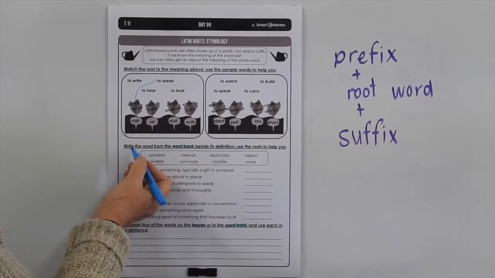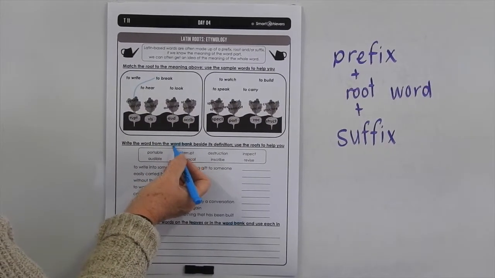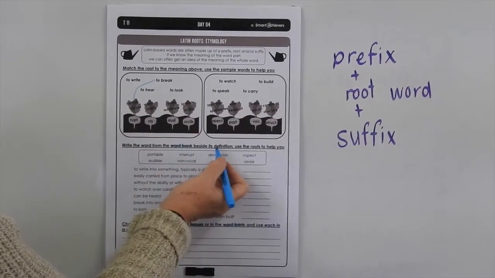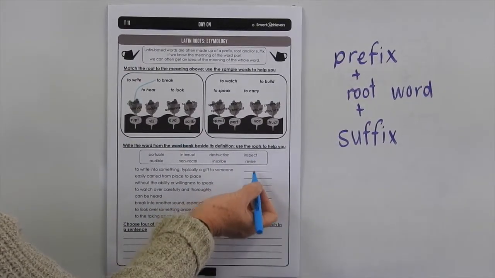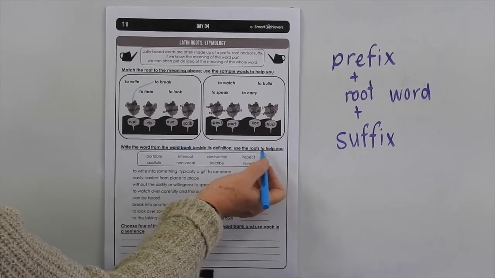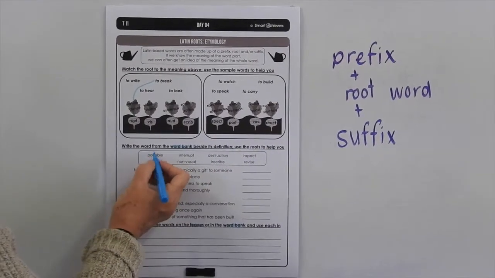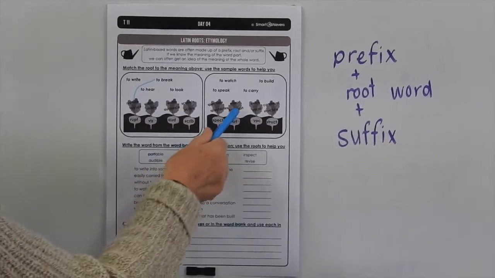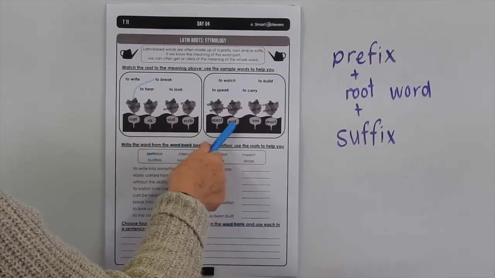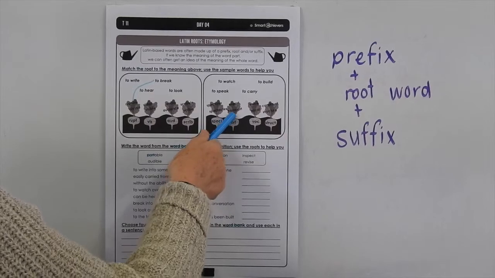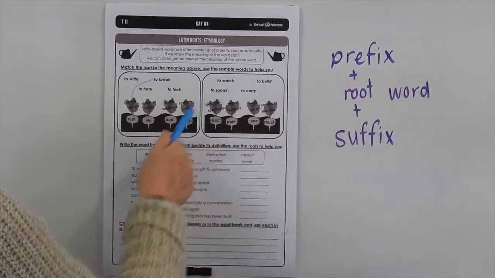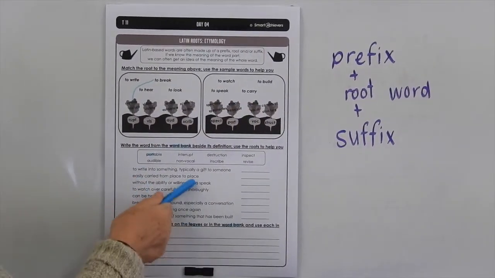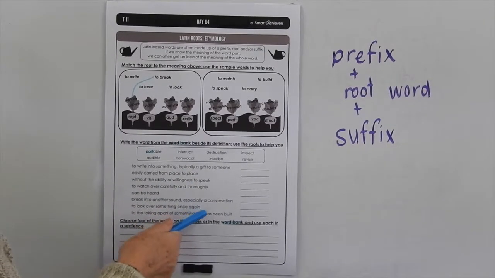Now down here you have to write the word from the word bank. So this is the word bank here beside its definition. So you write them down there and use the roots to help you. So look at the parts within that. So port, what does port mean? You've got some hints up here if you get stuck. So you can look at port and work out what you've linked it to here and what it means and write it next to its definition down here.